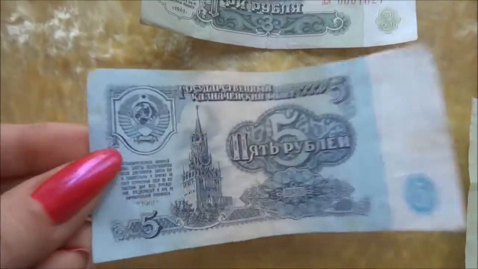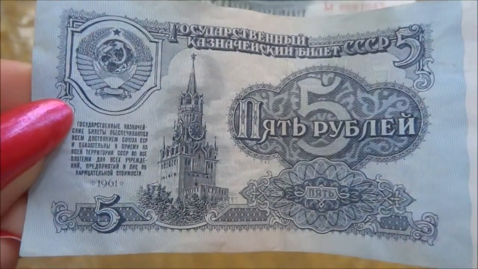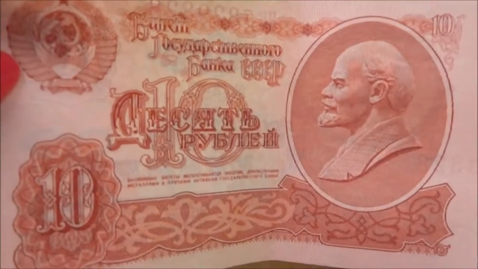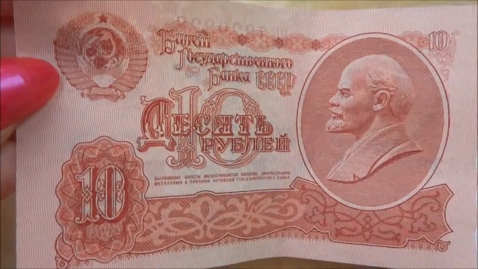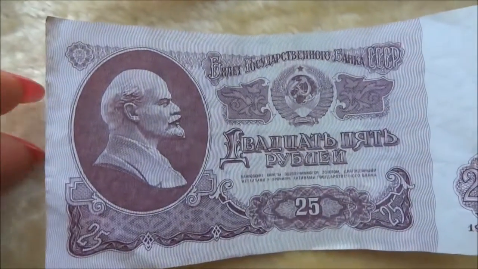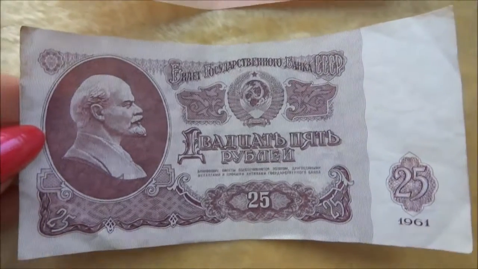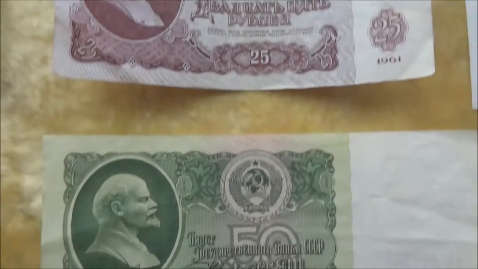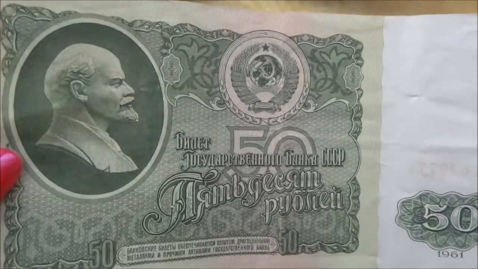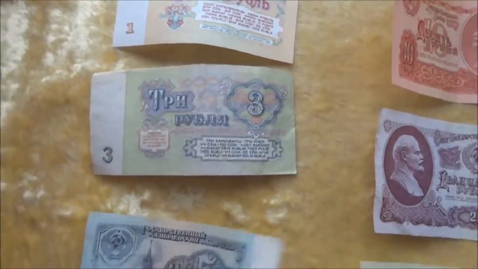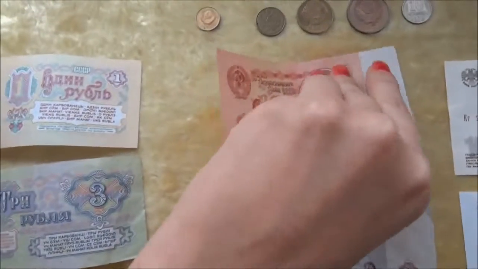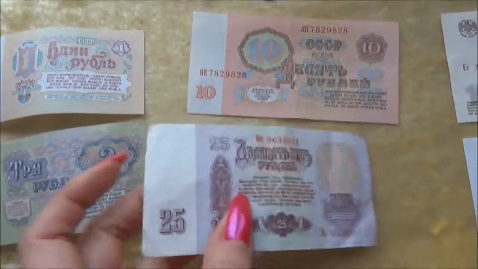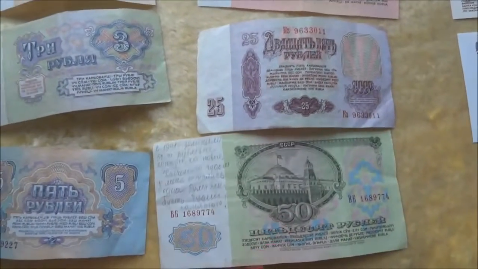like it's on the other side. This is on this side, so also you can see all the same. We have the Kremlin, and here's 10 rubles, and here we already have Lenin, and here we have 25 rubles and 50 rubles. And if I turn them to the other side, you can see it's pretty much the same design. They just have different colors, but it's all the same, well, except the 50. Still have a bit of Moscow in here.